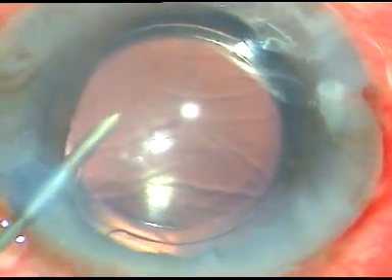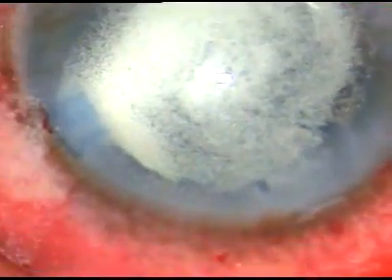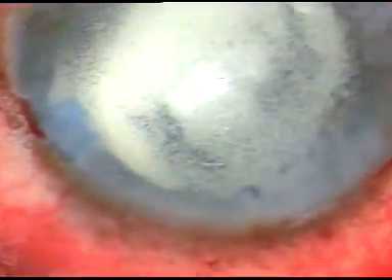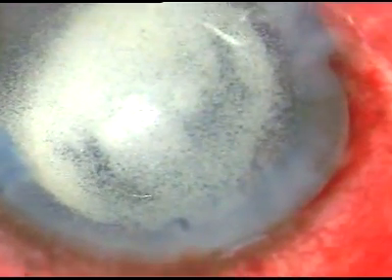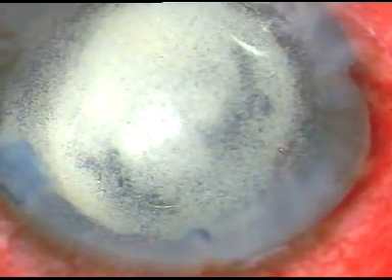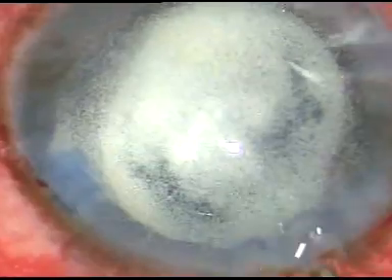Now I'm injecting some triamcinolone acetate in the antechamber. The idea is I'll wash it out, but some amount of triamcinolone acetate will remain in the antechamber, and tomorrow morning I will get a quiet anterior chamber.